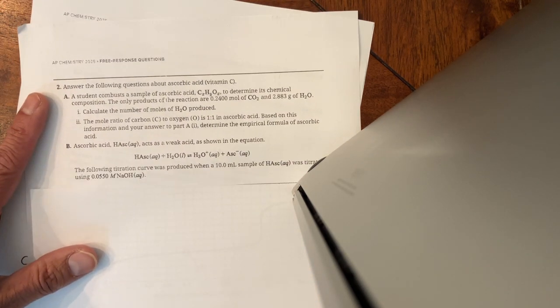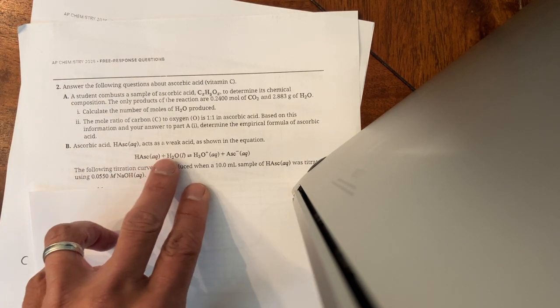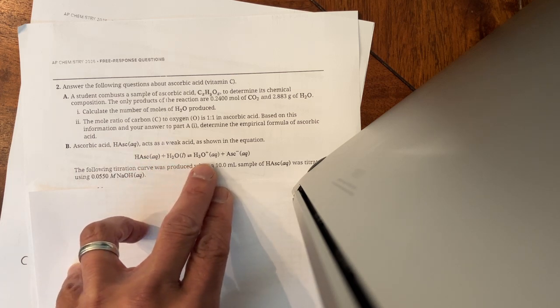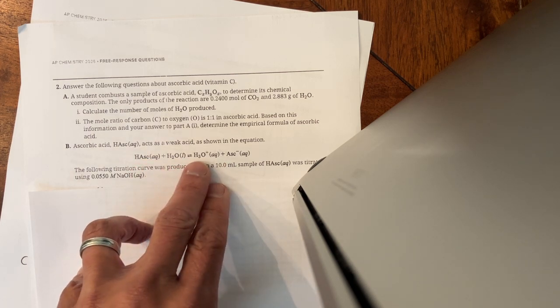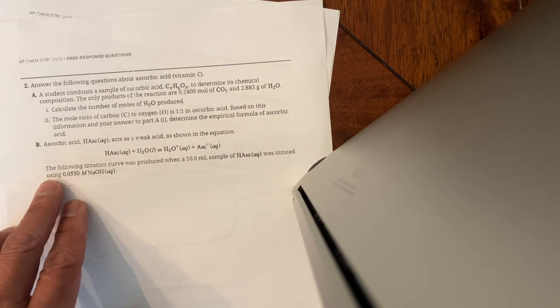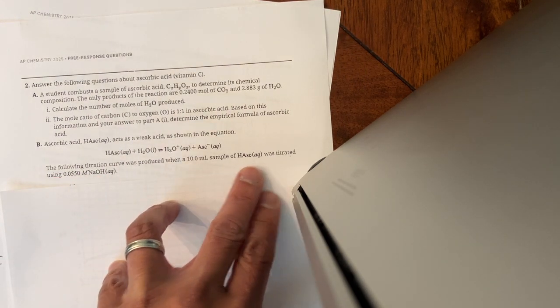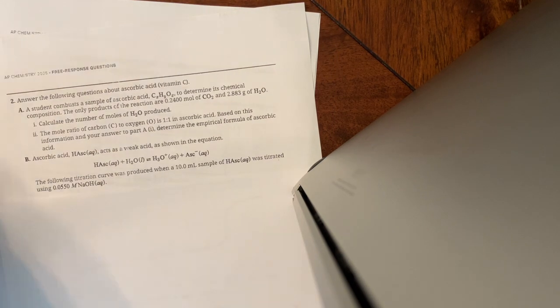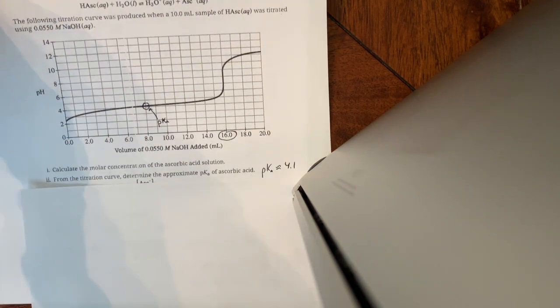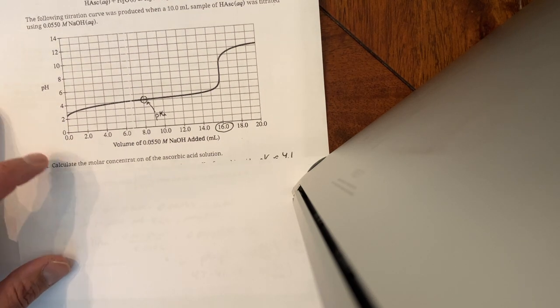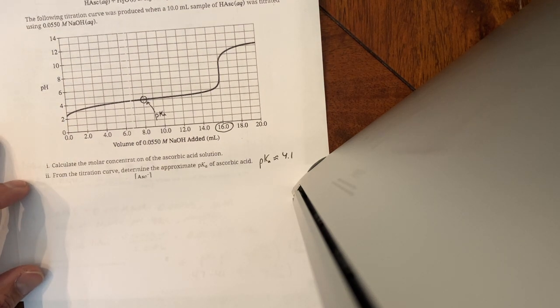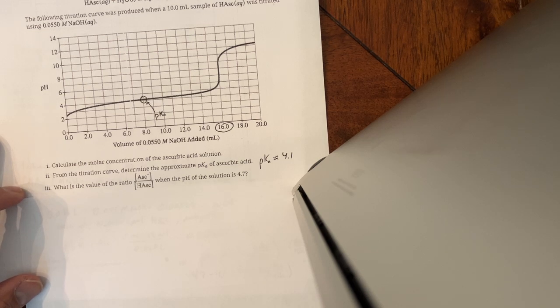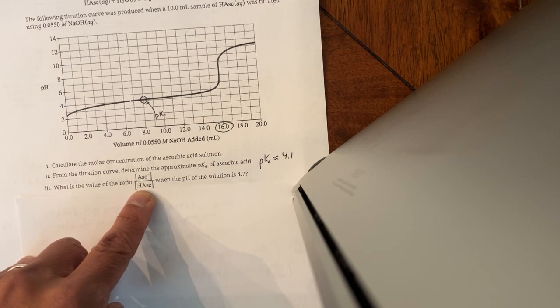Part B. It acts as a weak acid. Here's the equation. You have the monoprotic weak acid, and it says the following titration curves with 10 milliliters of ascorbic acid titrated using 0.0550 molar NaOH, and then gives you the titration curve. So first part: molar concentration of ascorbic acid, and then find the pKa, and then what's the value of the ratio of the ascorbate ion to ascorbic acid.